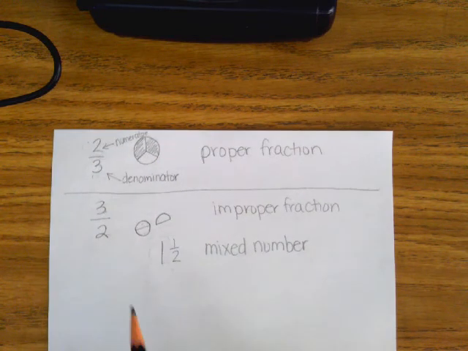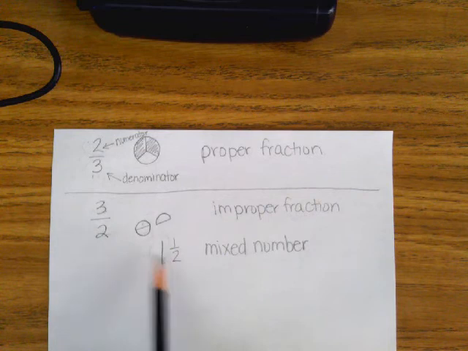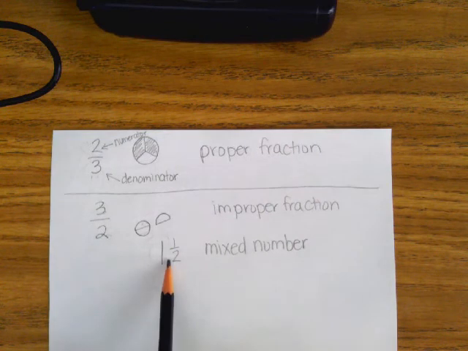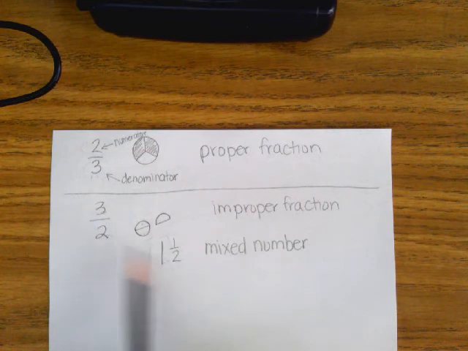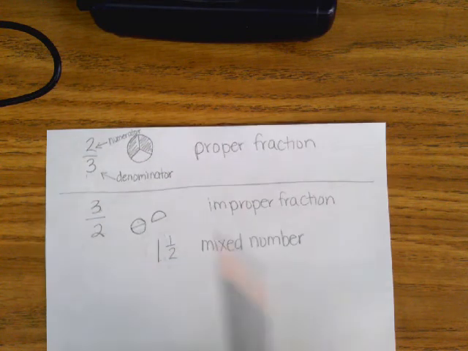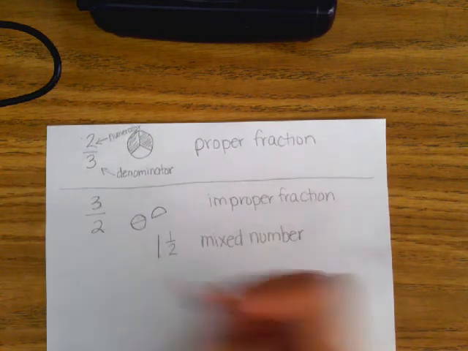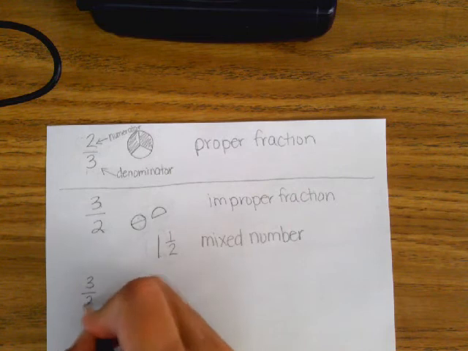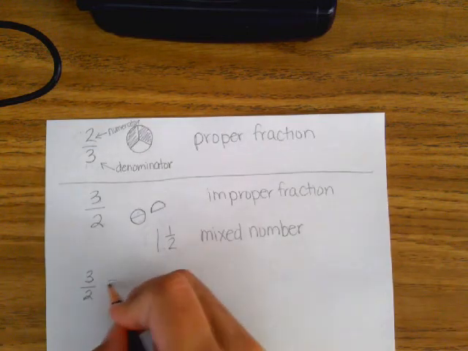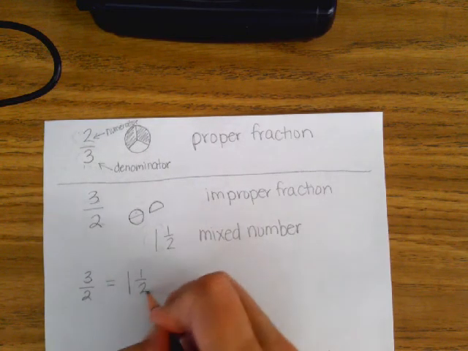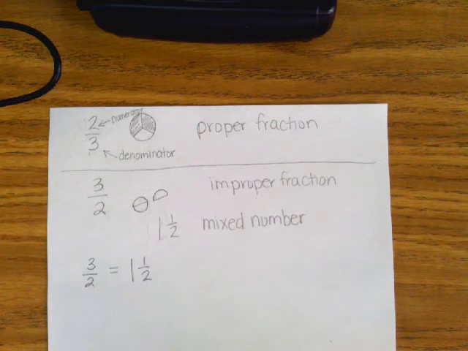What is important to understand is that just because we change the way that we show the fractions and the mixed number doesn't mean we've changed the amount. The quantity is still equivalent or the same. 3 halves is equal to 1 and 1/2.